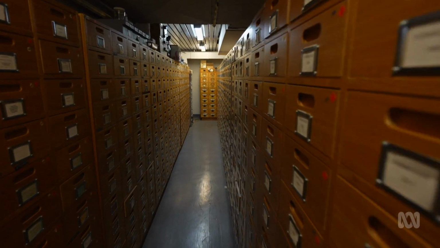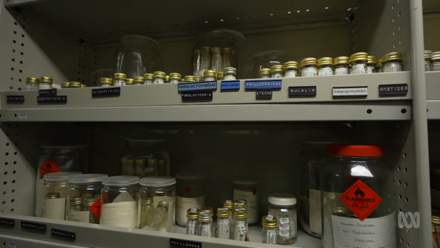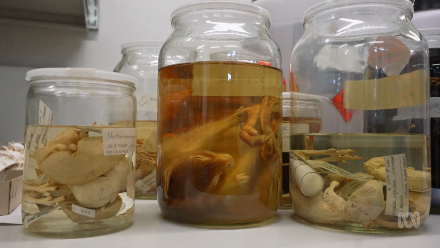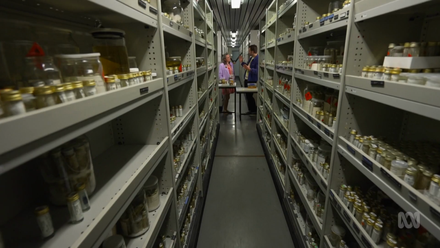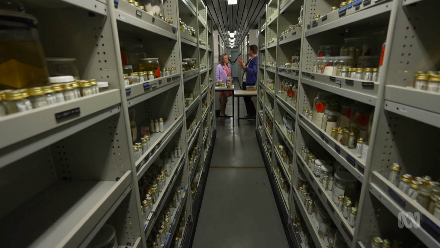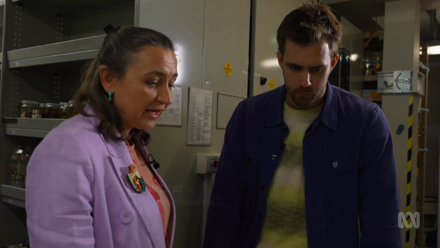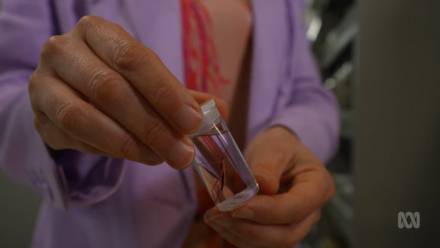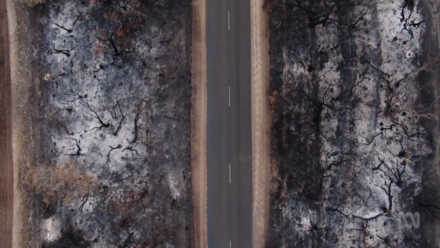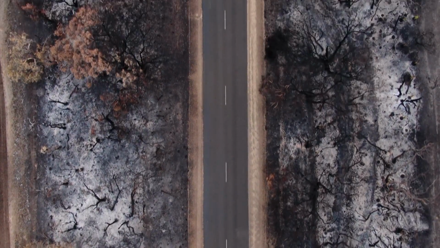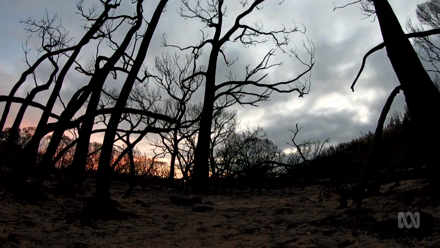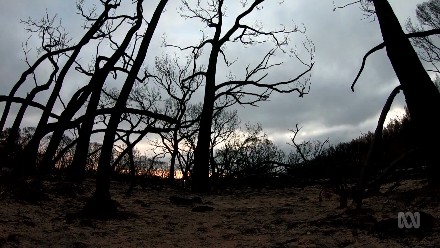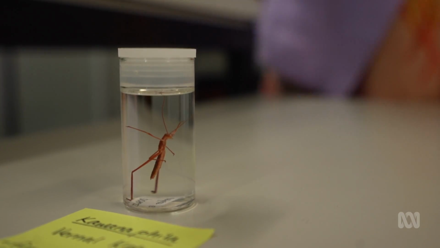And it can be up to museums, like the SA Museum, that has more than 3 million specimens within their collection, to keep a record of life on Earth. This is a specimen of katydid that was collected from Kangaroo Island in 2023. It's important because in 2019 Kangaroo Island had extensive bushfires across the island. The museum staff in 2023 went back and surveyed fire-sensitive areas, and this is one of the specimens they found that exists in that area.